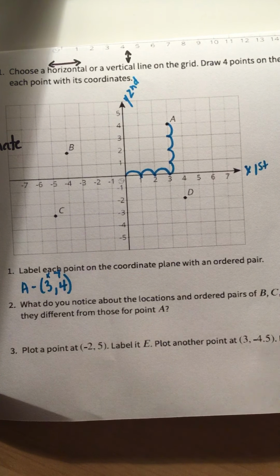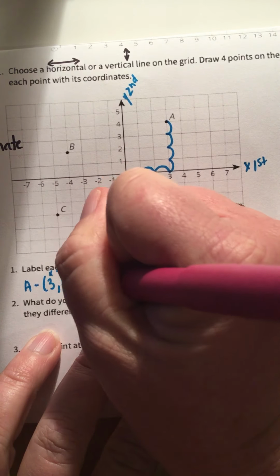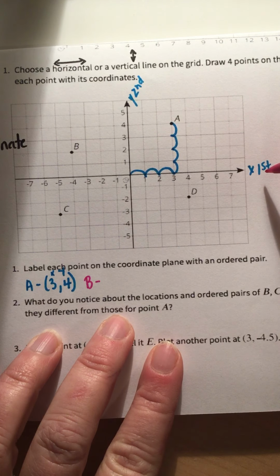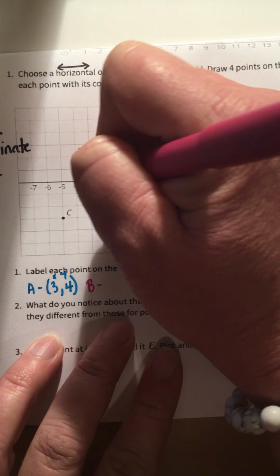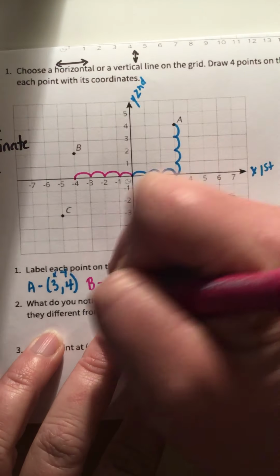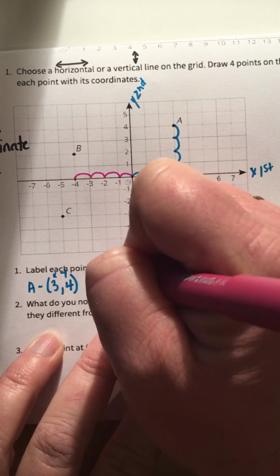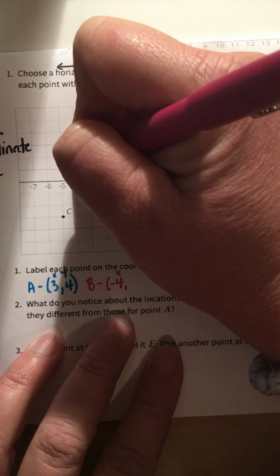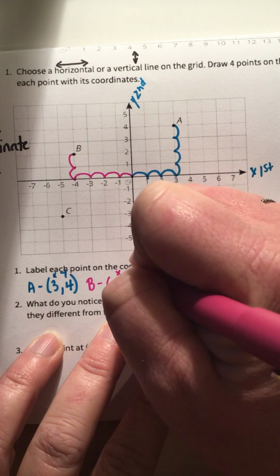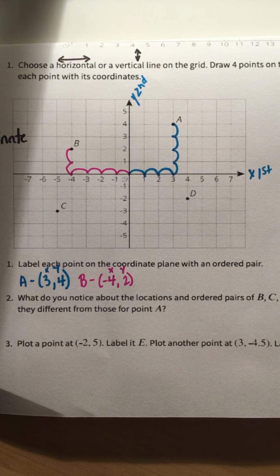So now I'm going to do the next one in a different color. Now this one, even though we're going negative for B, we're still going to do our X first and then our Y. So for B, we're going 1, 2, 3, 4 hops. So that's going to be -4 because we're going to the left. And then 1, 2 hops up. So that's a +2. All right, questions so far? Please write them down and then we can go over them during our Zoom lesson.